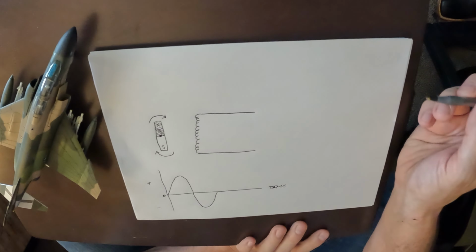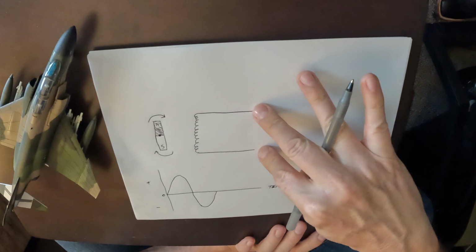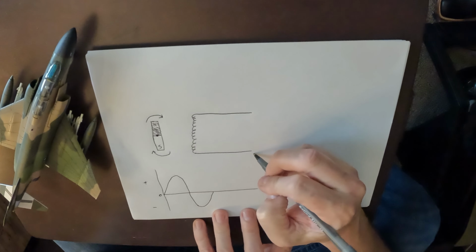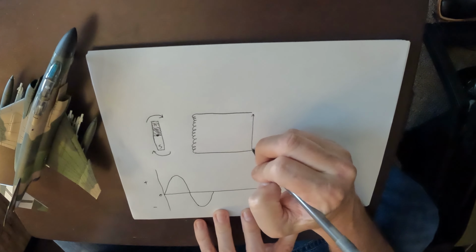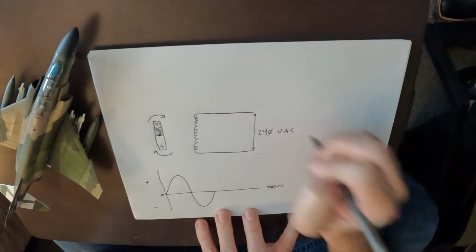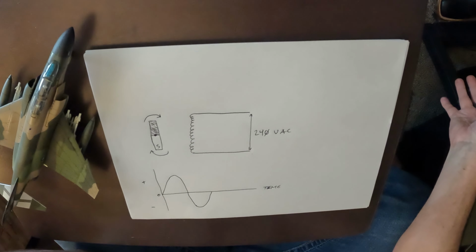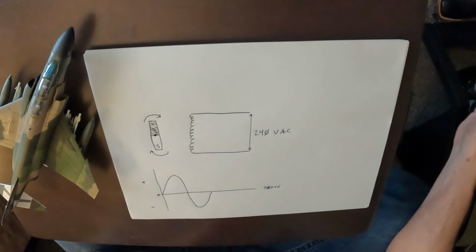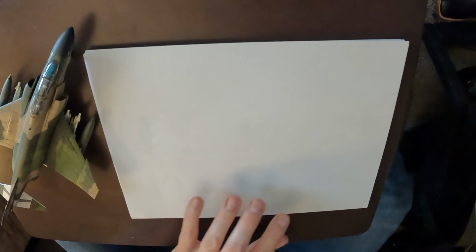My generator creates 240 volt electricity across its coil. So if I measure from one lead to the other, I would get 240 volts AC power. Well, hang on a second, you might say. A lot of my stuff in my home runs on 120 volts. Yes, it does. And let's come up with another diagram for this.